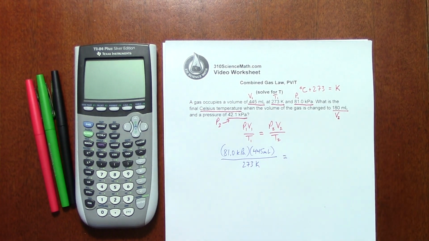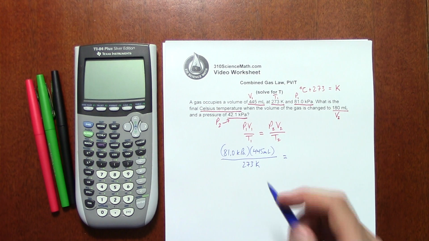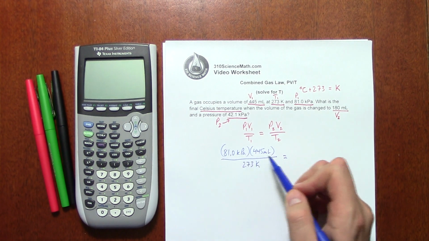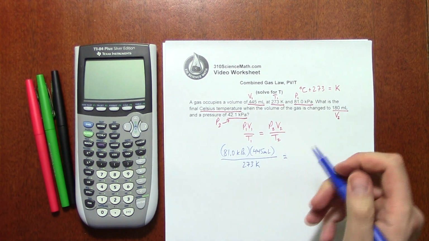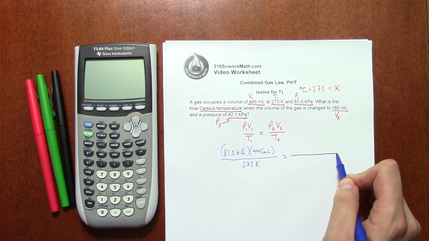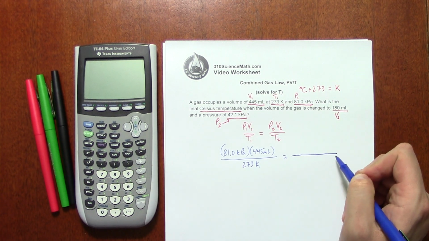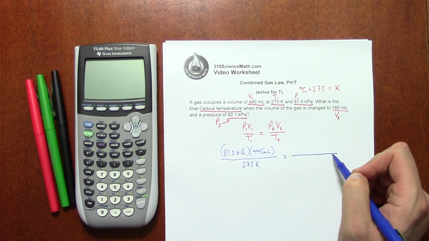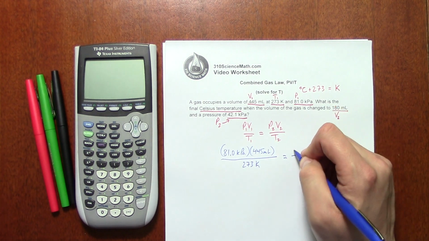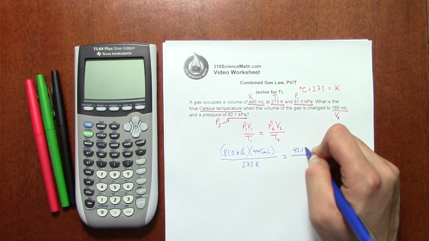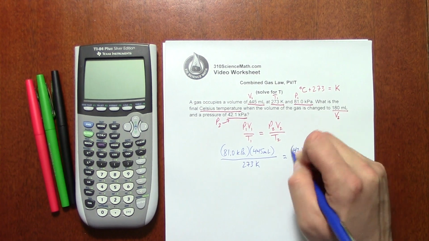Now, what's important about these kinds of problems is that you keep the units consistent. Note that I have kilopascals, milliliters, and Kelvin. So you better believe that over here, my final units better be the same. Otherwise, this won't work. All right, so we have 42.1 kilopascals.